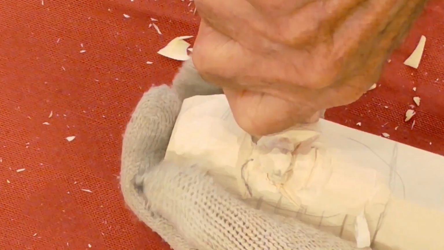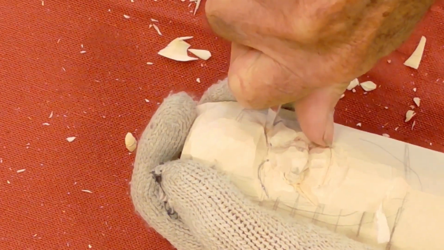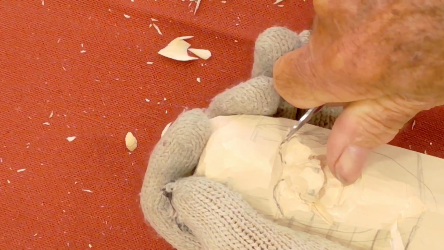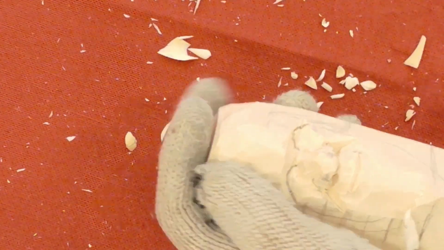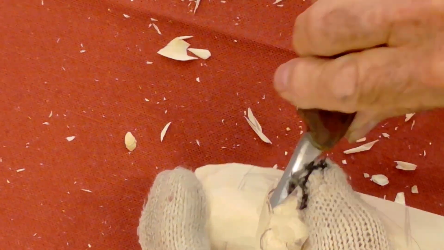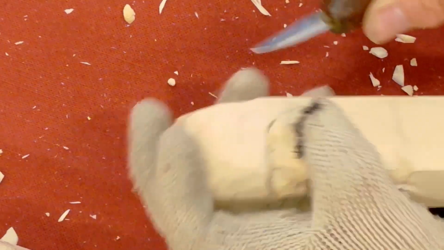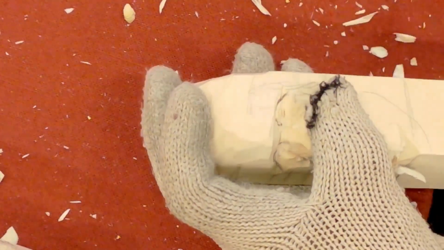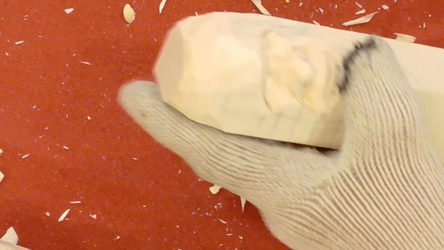So I'm taking my knife straight in, stop cut, straight in, around the eye, down past the crease, into the lower eyelid. Coming back, laying my knife on the side, just taking out a small sliver to roll that eyeball back under the upper eyelid. But stop at the crease. Both sides.